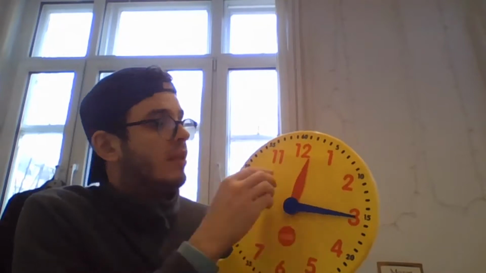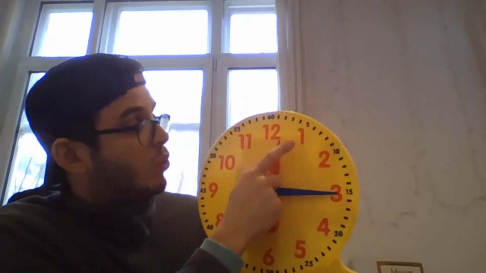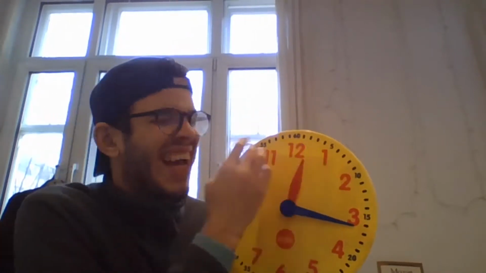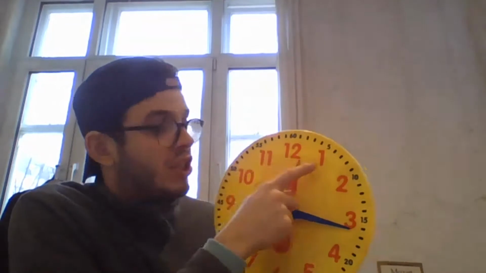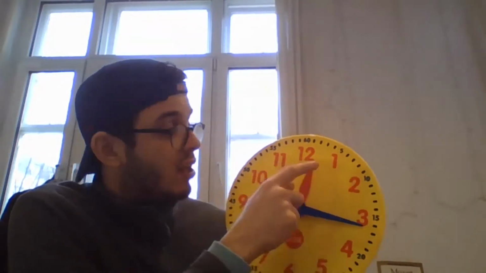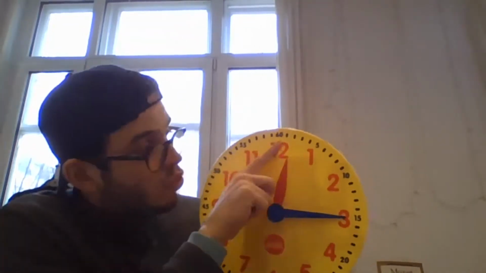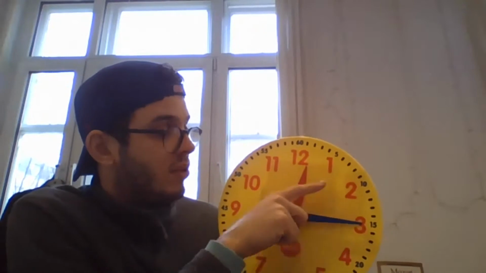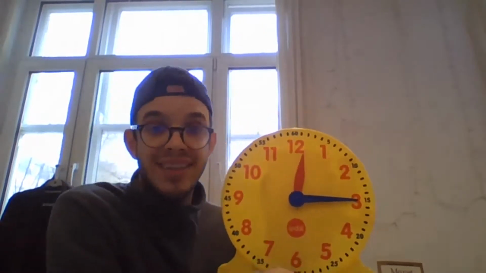But quarter past what hour? Well, the hour hand is between the 12 and the 1. And in this case, I can't say the smaller number because the smaller number is 1 and not 12. But I must think that the hour hand is moving towards the 1. So it's quarter past 12. Okay. Really well done there.